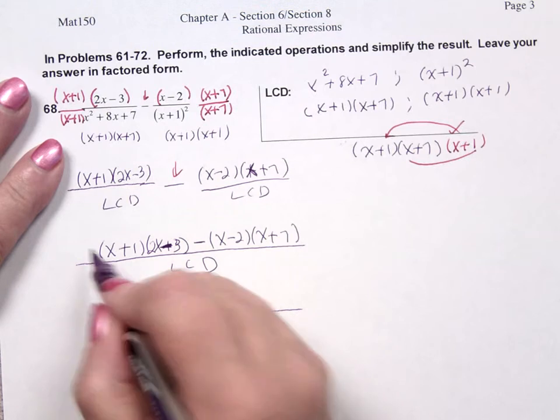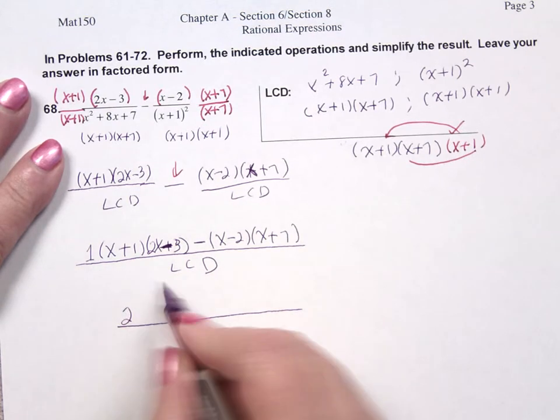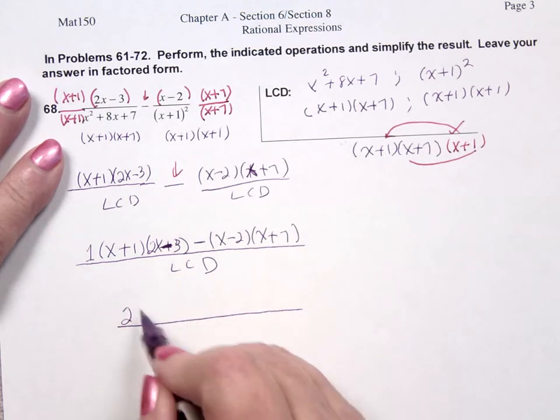Multiply everything out. There's a positive 1 in front of there, so I don't really need parentheses. So it's 2x squared.